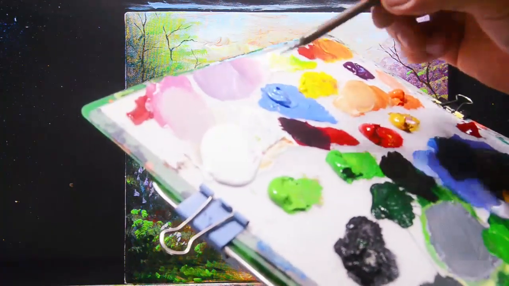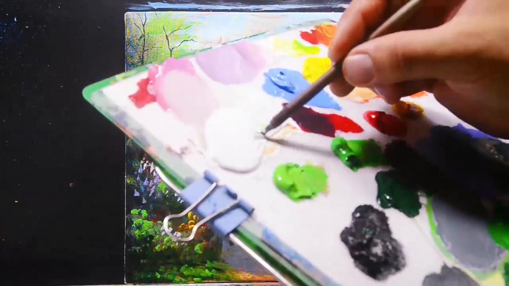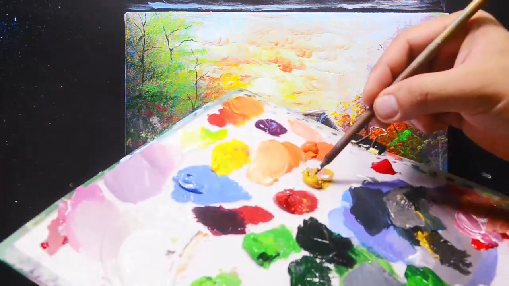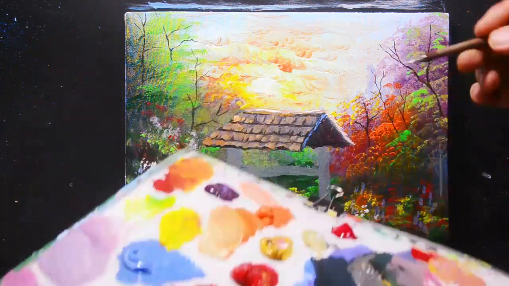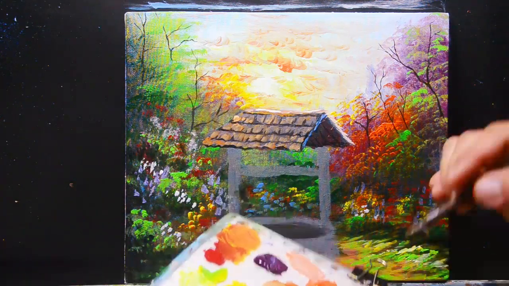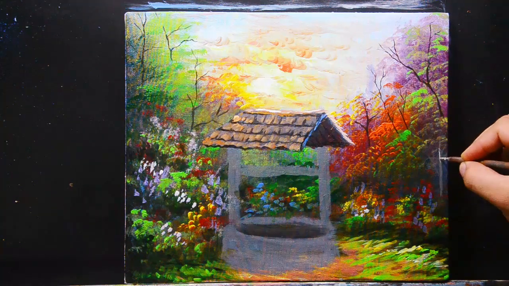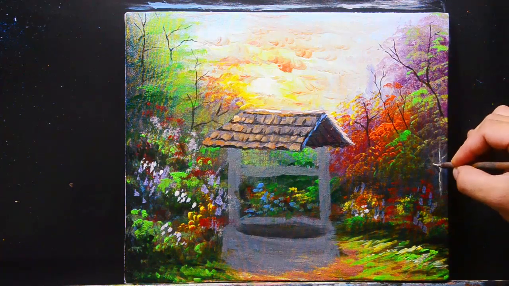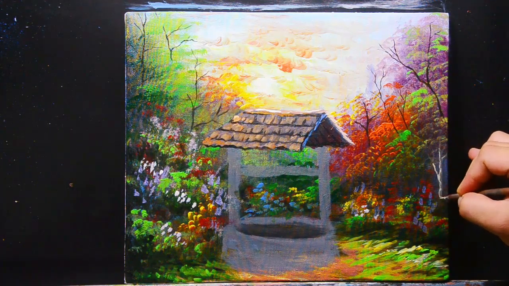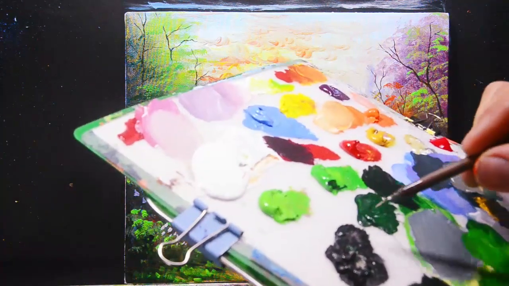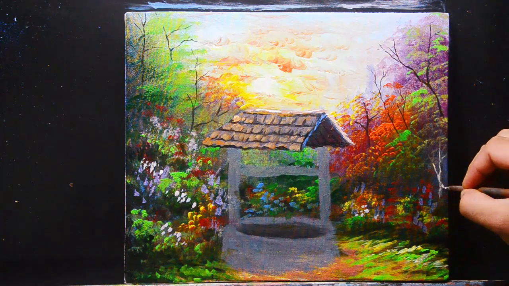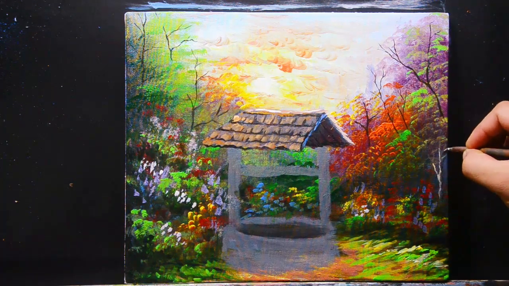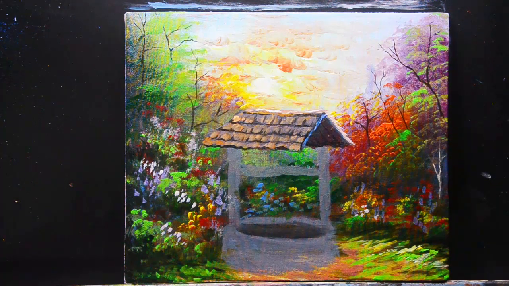Just there. Then add the titanium white, or just mix the titanium white and the Rushina color. Just add here, or highlight effect to the trunk and the branches, and just add the Mars black color, the very back portion of this tree, for the dark portion or the shading of this tree.